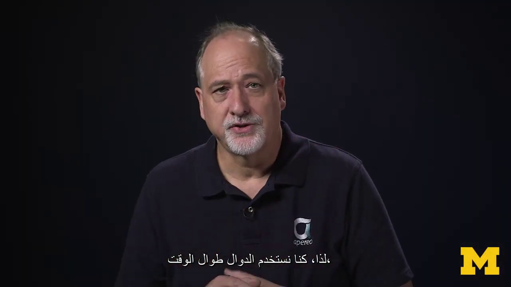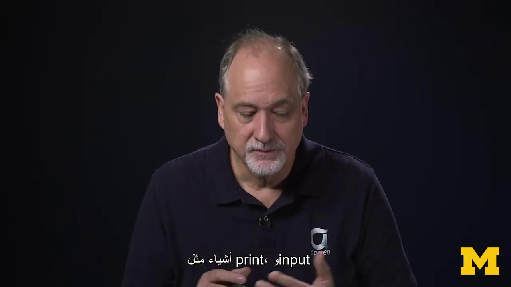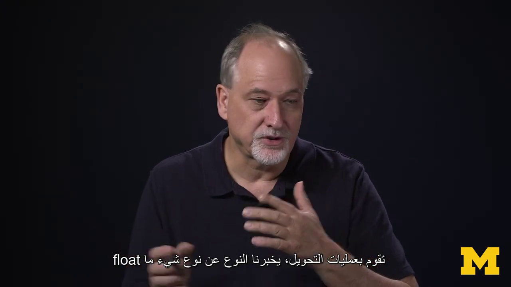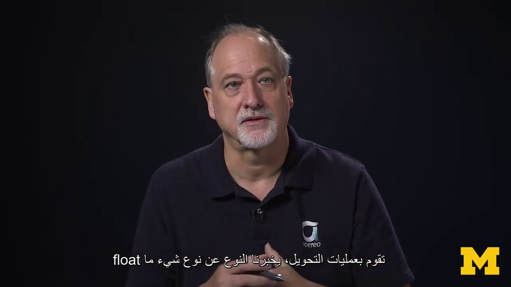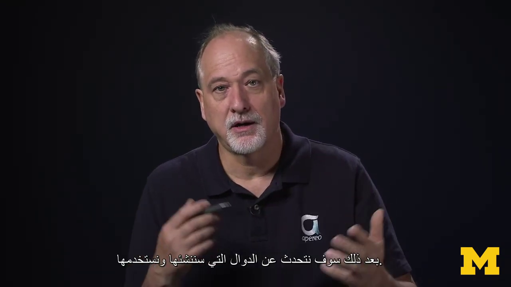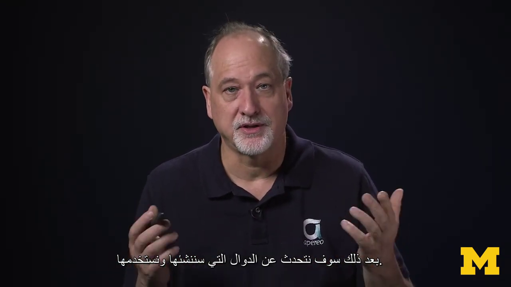We've been using functions all along. Things like print, input, type, float, and int. Int and float do conversions. Type tells us what kind of a thing something is. Print puts stuff out, and input reads stuff from the user. And later we'll talk about functions that we're going to make and then use.